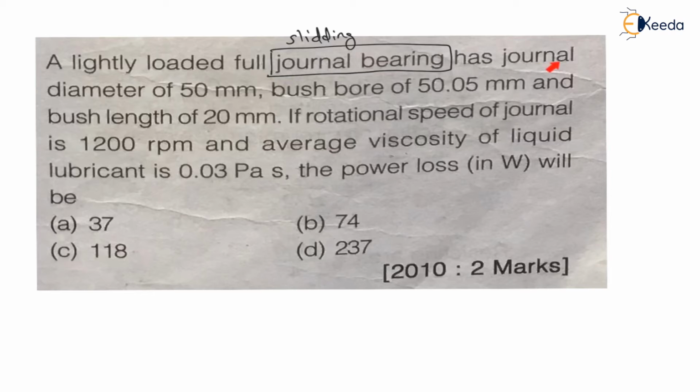Then has journal diameter of 50 mm. Journal is nothing but a shaft, right? Journal is a portion of shaft inside bearing. Therefore, shaft diameter or journal diameter is given 50 mm, which is nothing but radius of shaft will be 25 mm. That is diameter divided by 2. Therefore, radius of shaft is equal to 25 into 10 to the power minus 3 meter in case of meter.